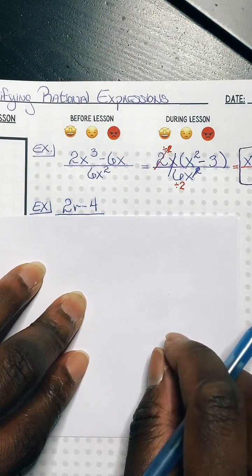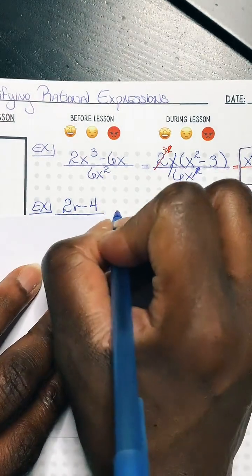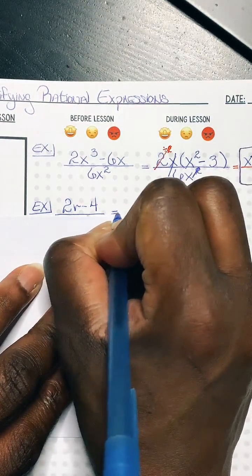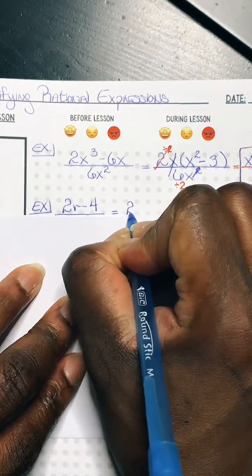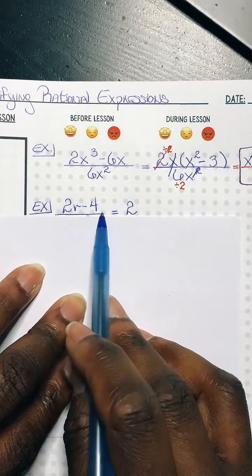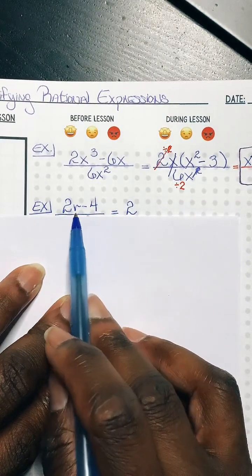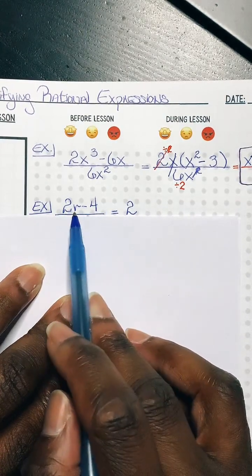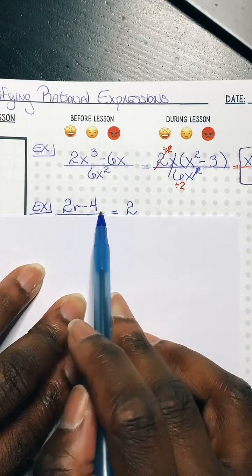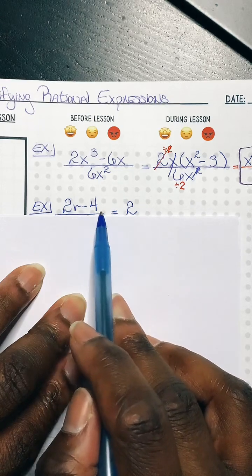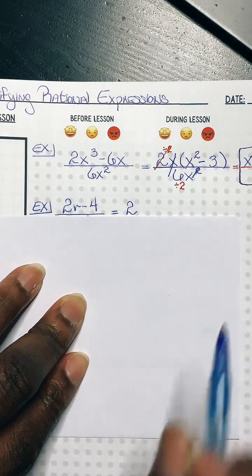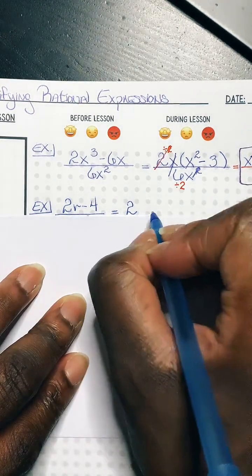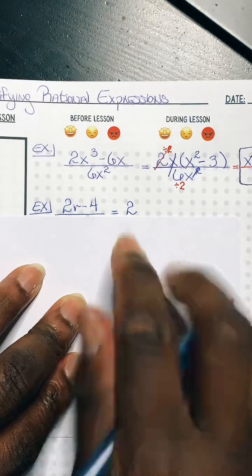Drop these question marks, gentlemen, because you are correct. So what we have in common is a 2, not a 2r. The reason why we don't have a 2r is because we only have one r here and we don't have any r's there. So we don't have any r's in common. All right, so we have our 2.